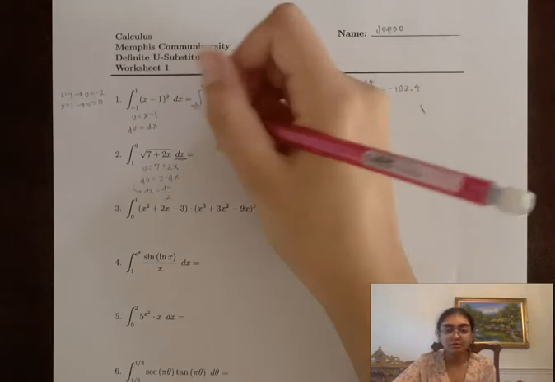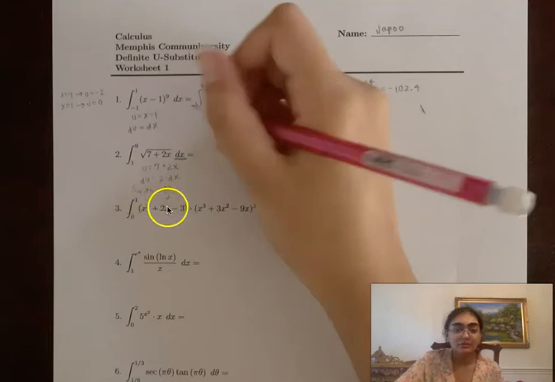We're not trying to replace a 2, because du is basically the derivative of the u that we did. So the derivative of 7 plus 2x is going to be 2 times dx. We don't have a 2 in this equation. We only have dx left. And so we're going to isolate dx, so we get du over 2. And that's what's going to go into our new integral.